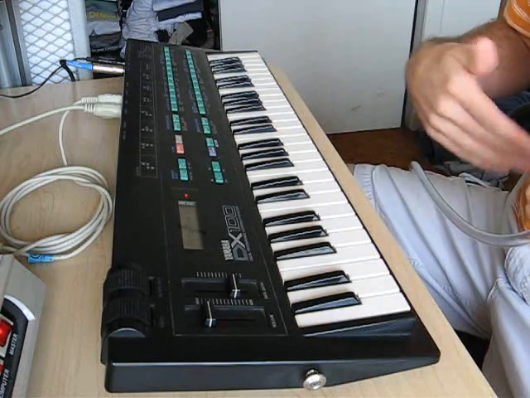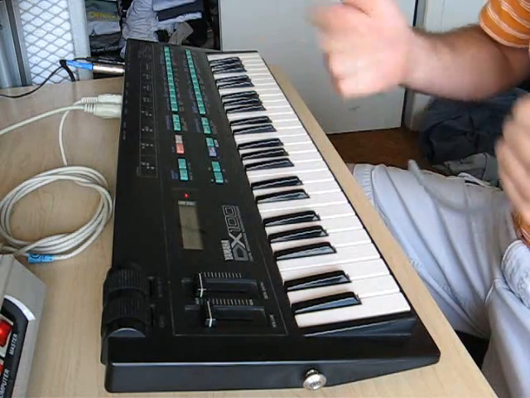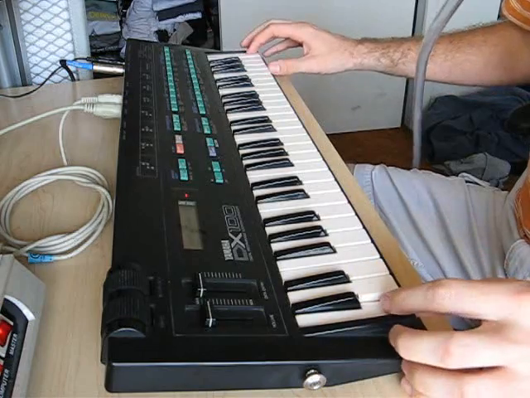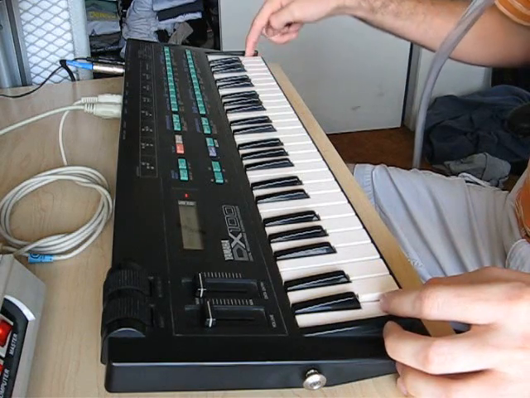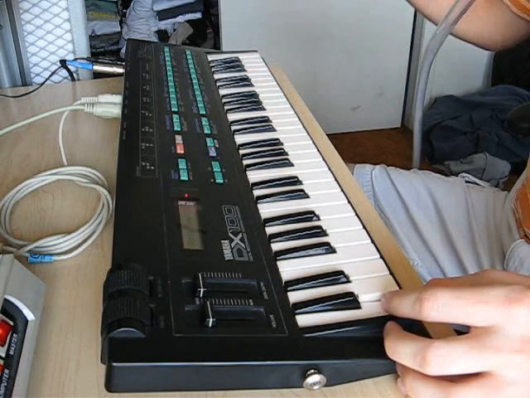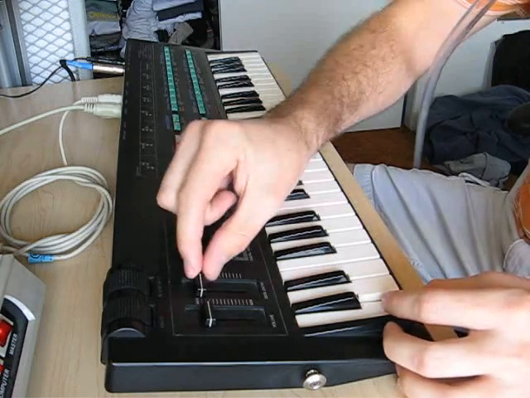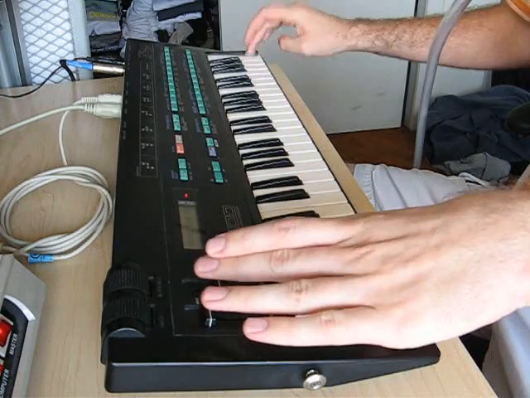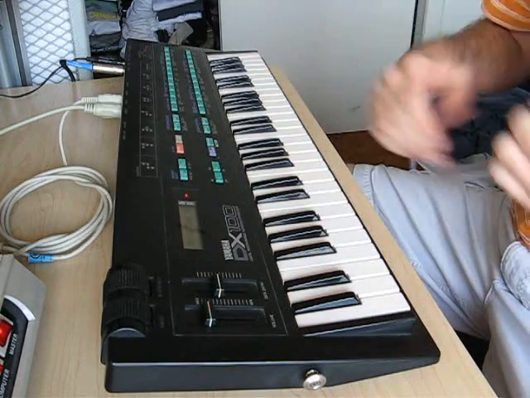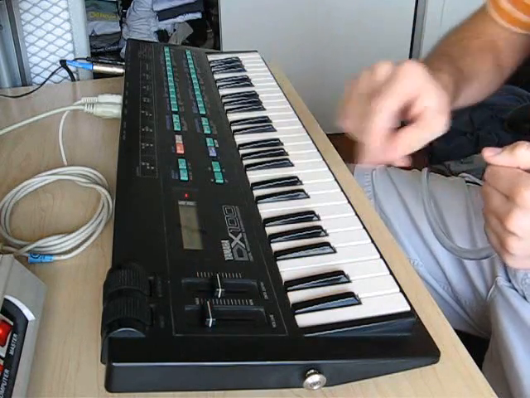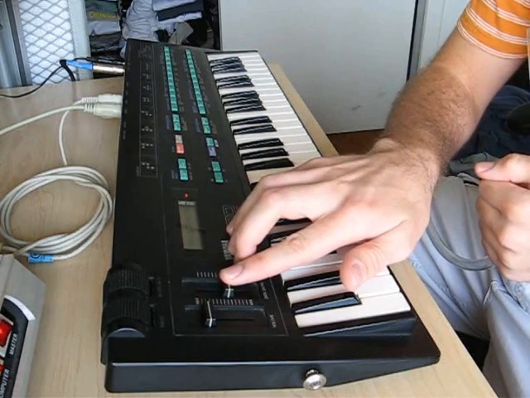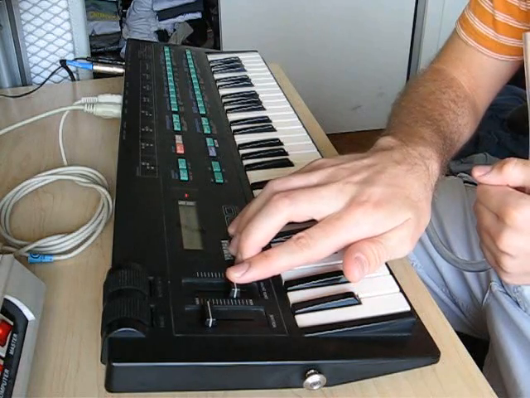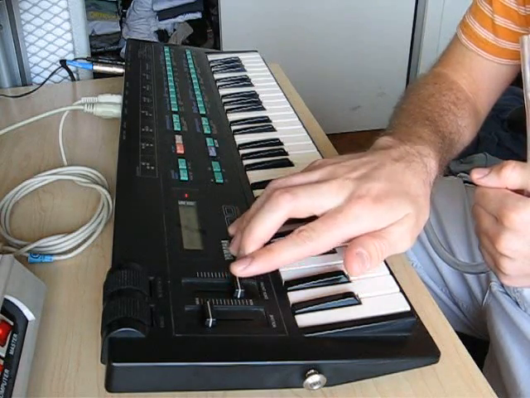So now I'm going to change the portamento time to the maximum, and you can really hear the difference. So that just gives you a little funny example of how portamento time affects the pitch change between the notes.